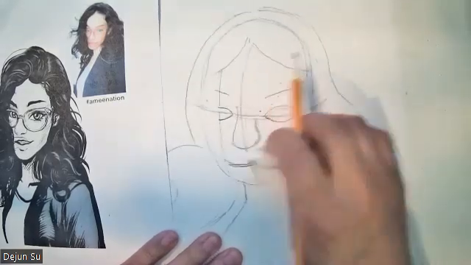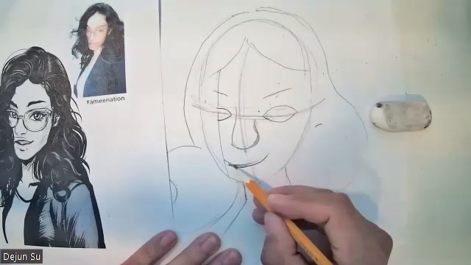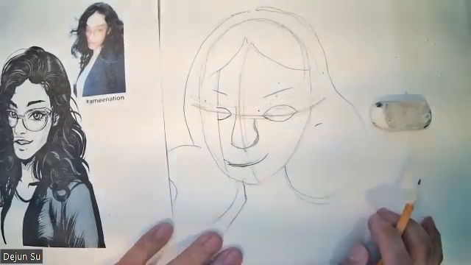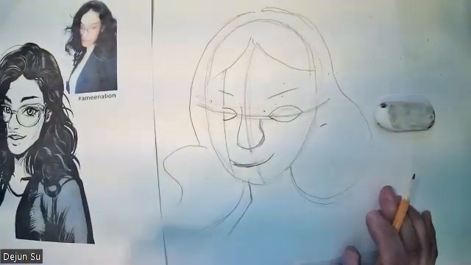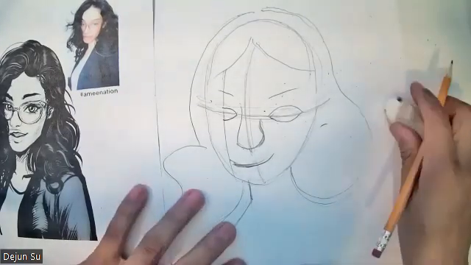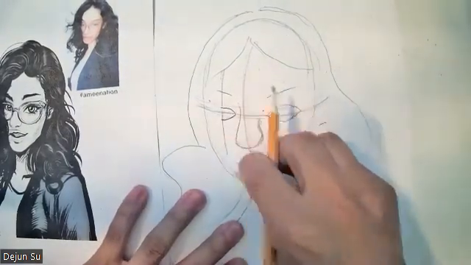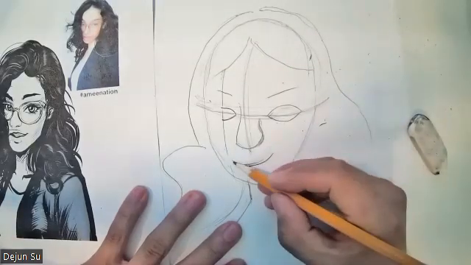I'm making a little bit lower. Okay, it's like that. So basically, it doesn't look like anything yet. It's not that good, but as we are making more and more, it will be better and better.